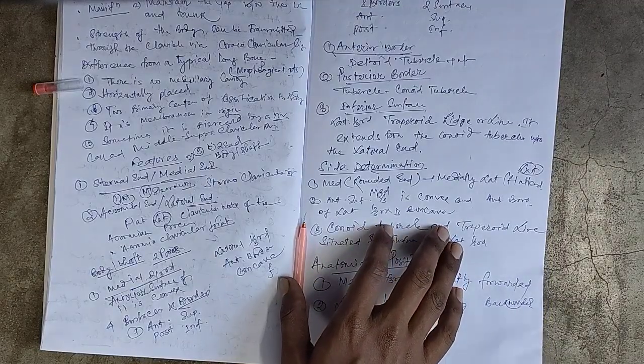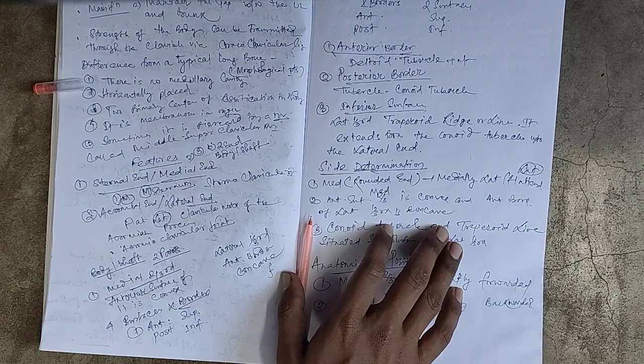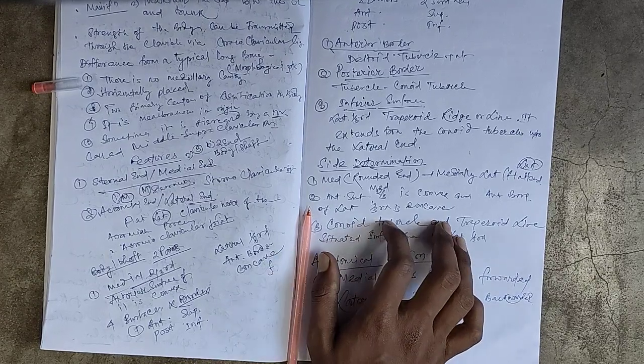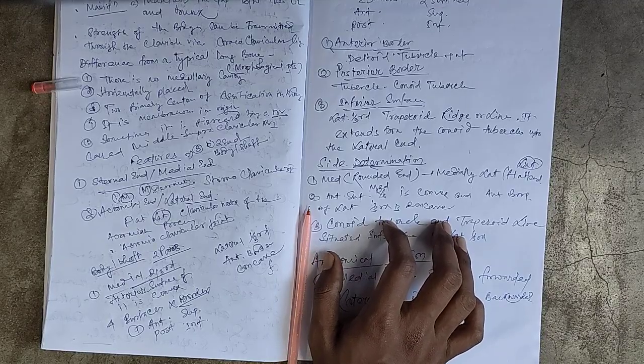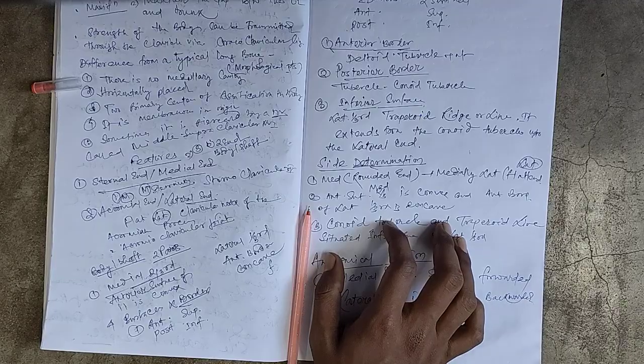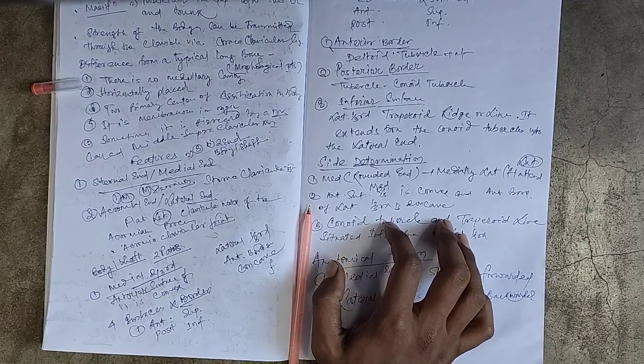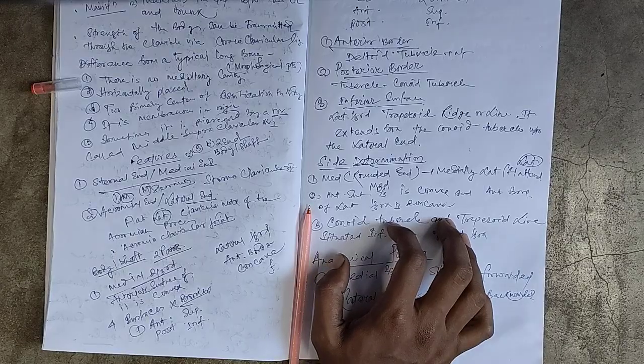Then comes the lateral 1/3. In the lateral 1/3, there are two borders and two surfaces. There are two borders, the anterior border and posterior border, and two surfaces, the superior surface and inferior surface. On the anterior border, there is a tubercle called the deltoid tubercle. On the posterior border, there is a tubercle called the conoid tubercle. Then on the inferior surface of the lateral 1/3, there is a trapezoid ridge or line, and it extends from the conoid tubercle up to the lateral end.